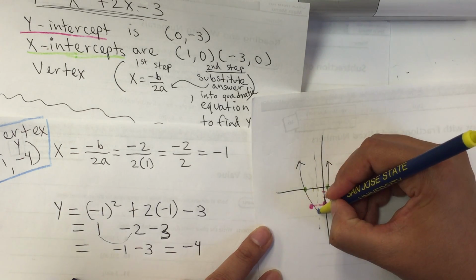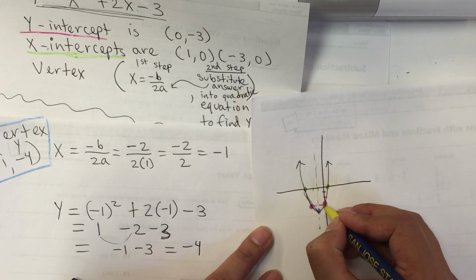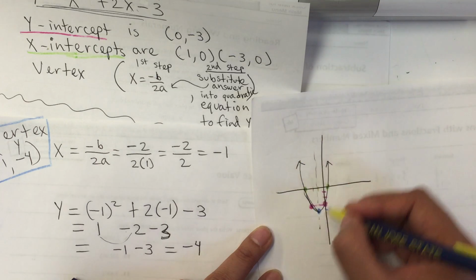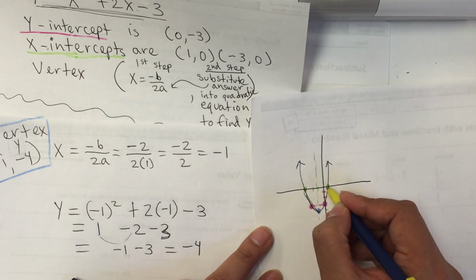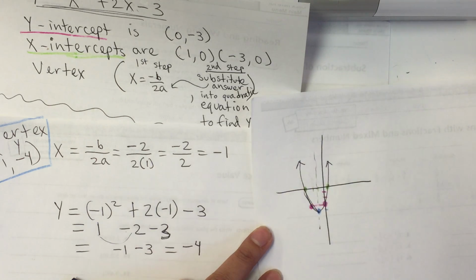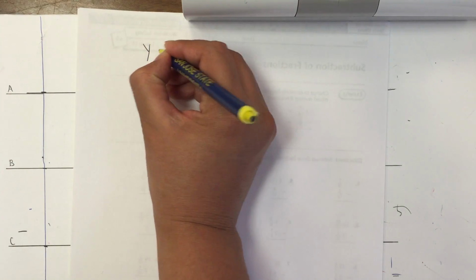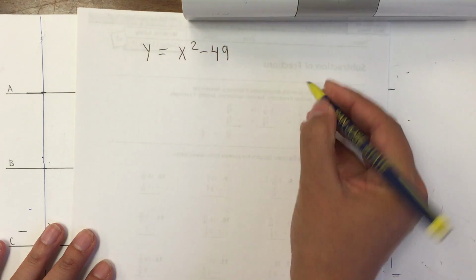And that will even make it better. See? Why? Because we know that parabolas are symmetrical, and therefore each point has to be equidistant from that line of symmetry. So what if I have y equals x squared minus 49?